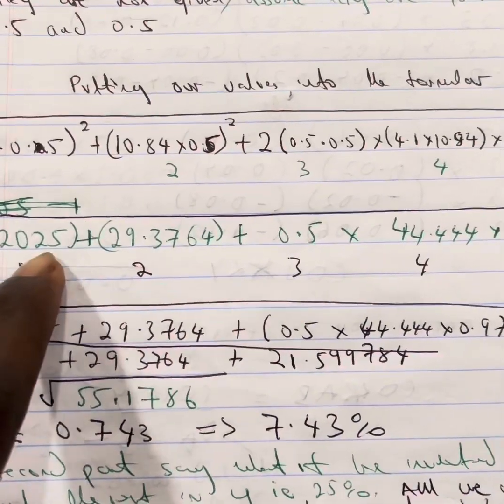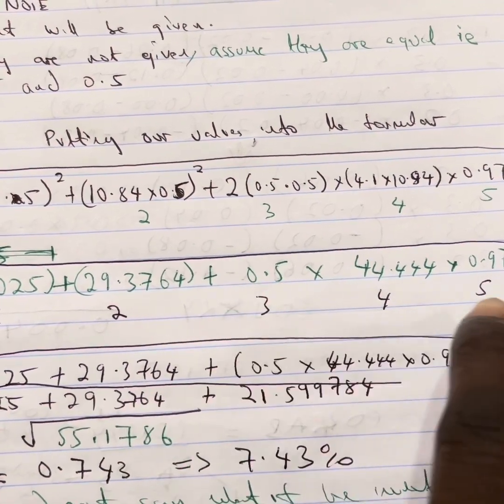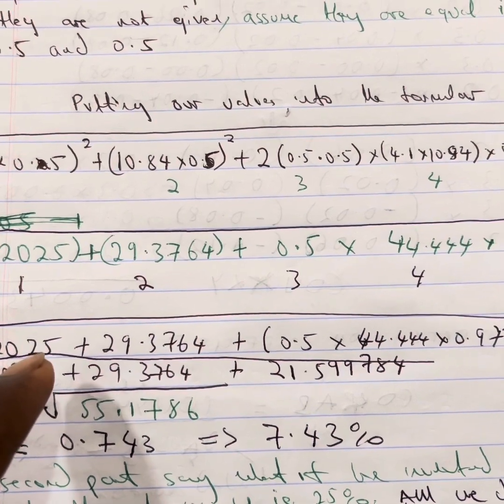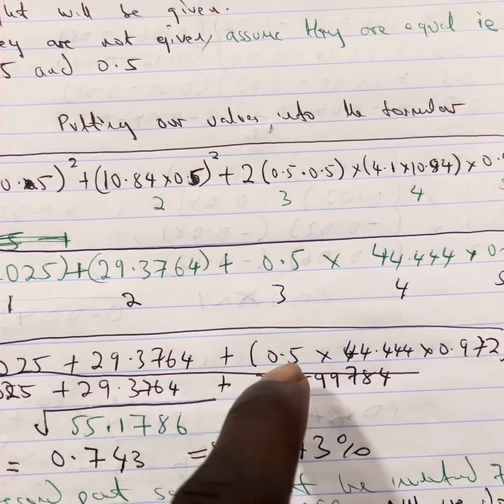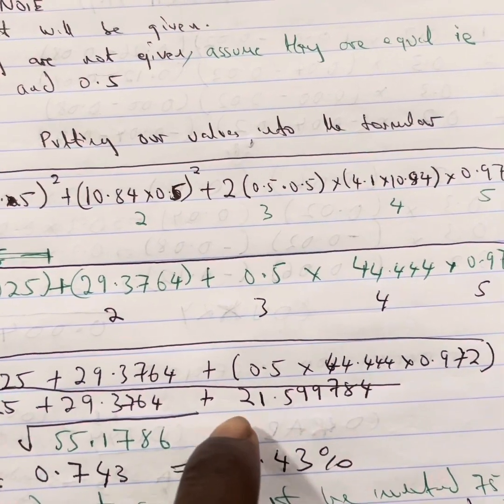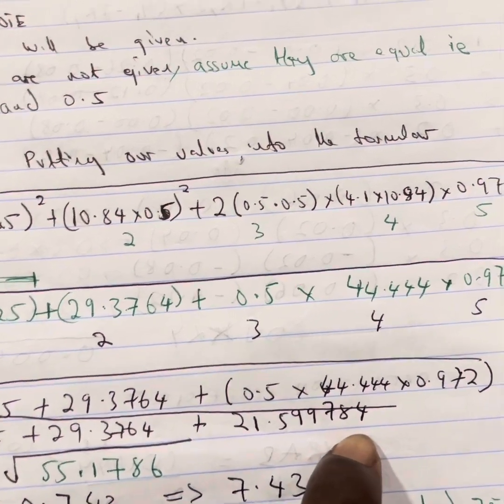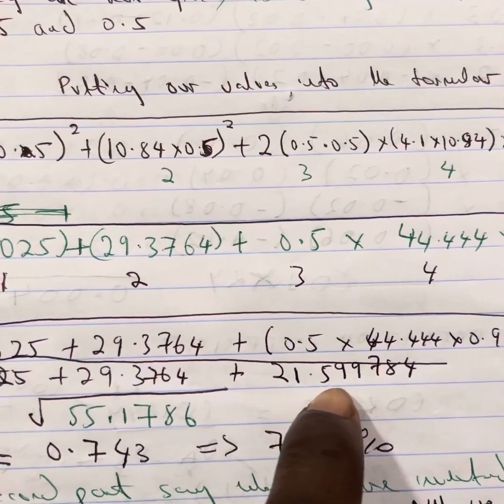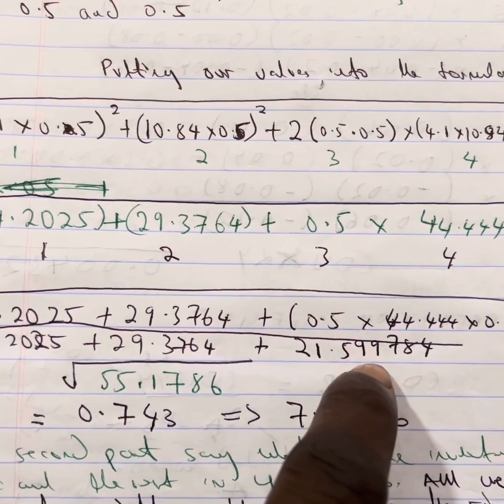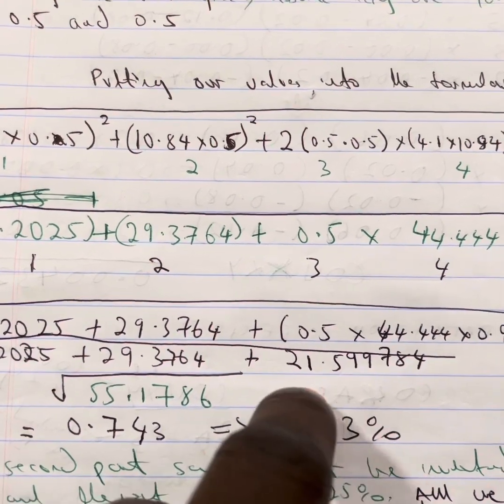Now you realize that this is adding the 3 multiplications. So 4.2025 plus this plus all this in bracket. For all this, we got 21.599784. At this stage, if you can write even 6 decimal places, it's okay, so that you don't get a final answer that is totally different from the right answer.